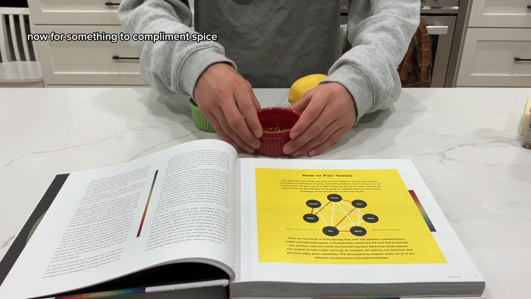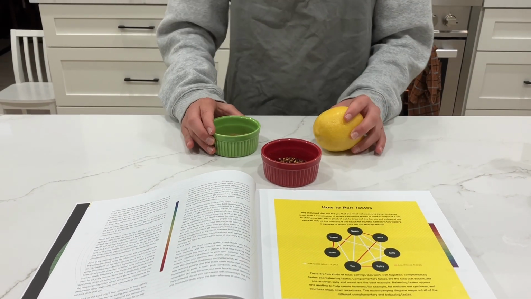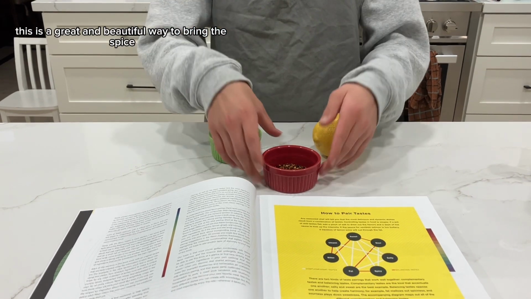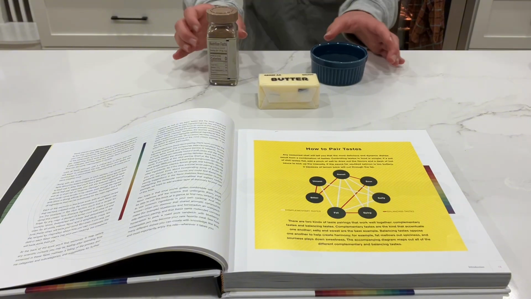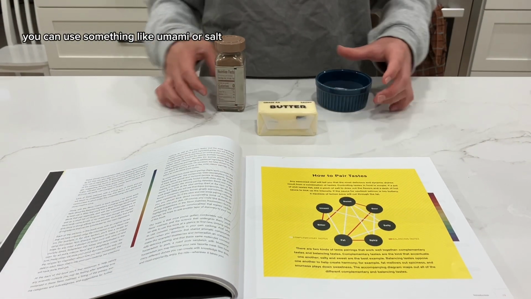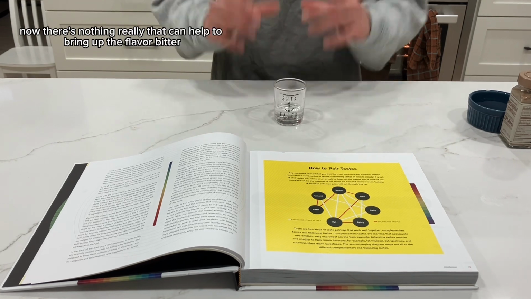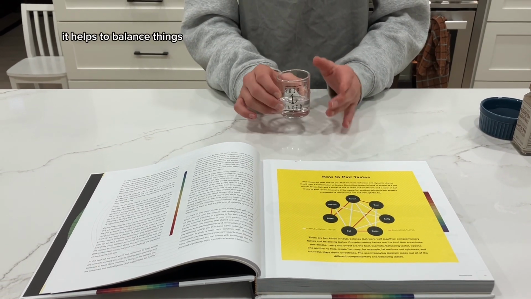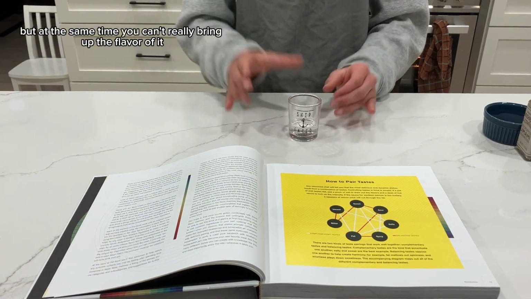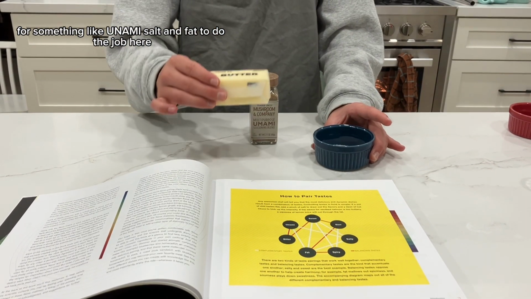Now, to complement spice, you want to use something like sugar or sour. This is a great and beautiful way to bring out the spice and really make the flavors better. For something like fat, you can use something like umami or salt. There's nothing really that can help to bring up the flavor of bitter because sometimes it can be a little off-putting. It helps to balance things, but at the same time, you can't really bring up the flavor of it. For something like umami, salt and fat should do the job.